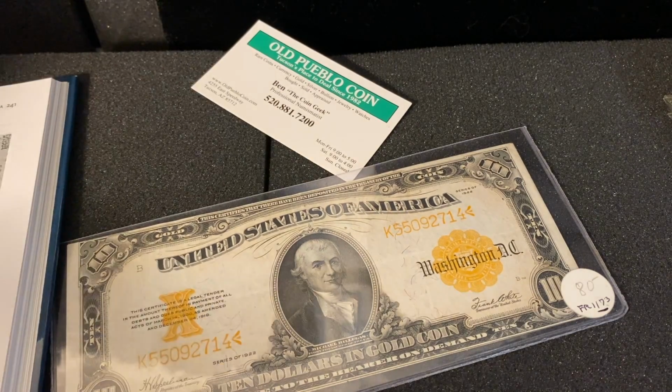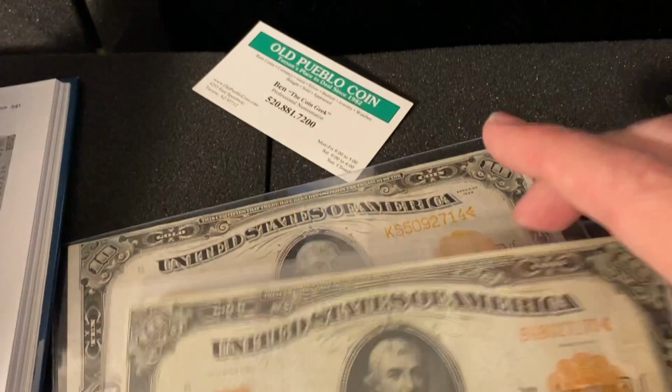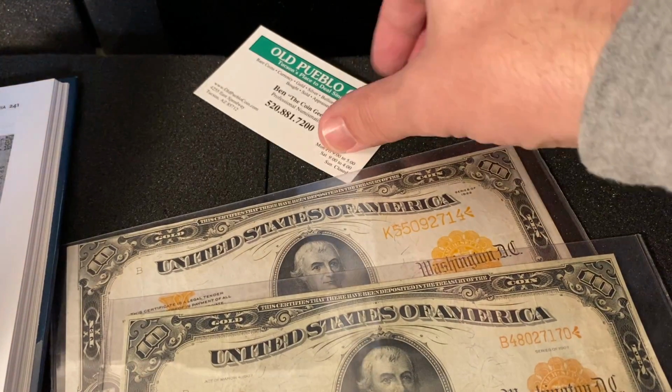Let's go ahead and jump over to these gold notes that are right in front of us here. We got some really cool gold certificates.